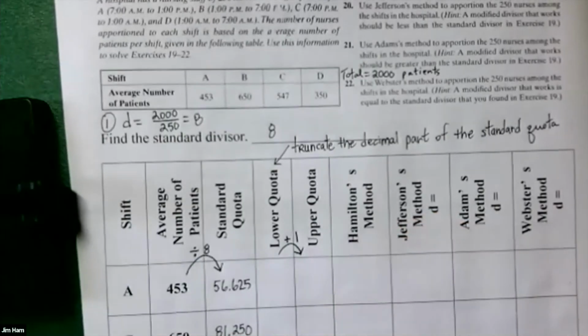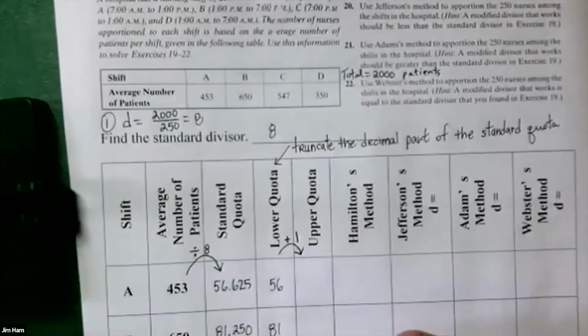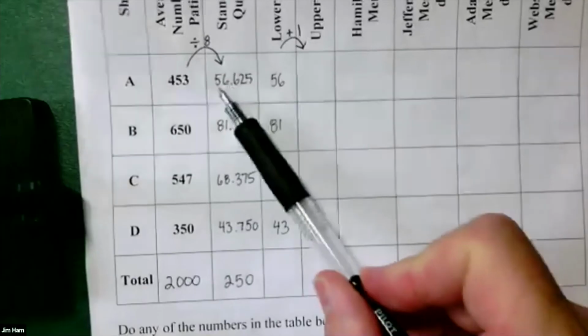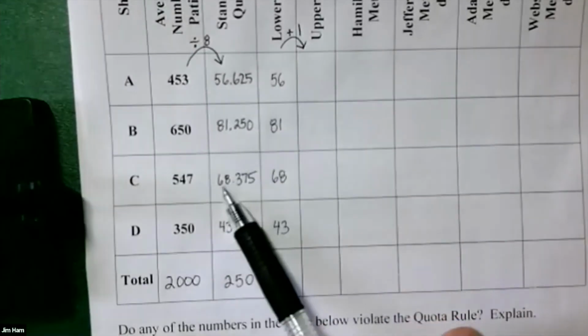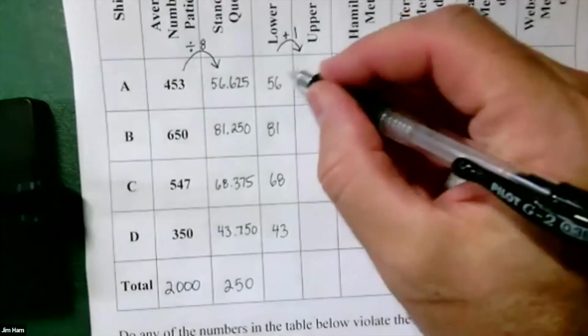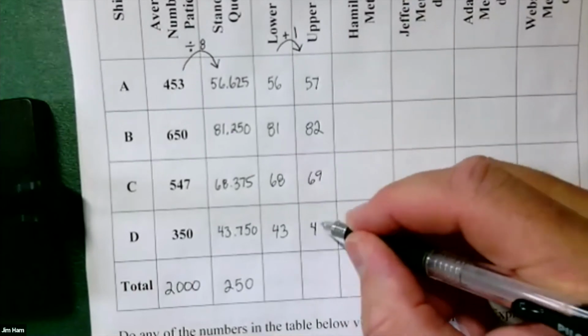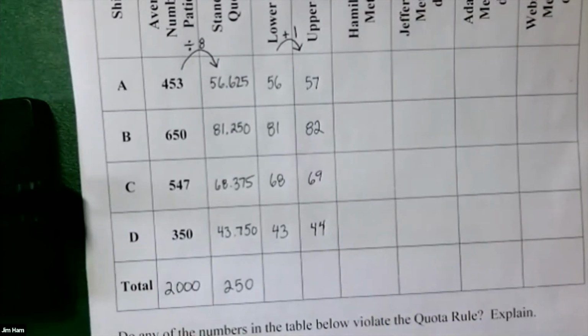So I really ignore what comes after the point. So 56, 81, 68, 43. No rounding going on here, but these do have to be whole numbers. And then we add 1 in each case, and we hope that whatever method we use, the number of nurses allocated to these different shifts will be either the lower quota or the upper quota. We don't want it to deviate much from that.